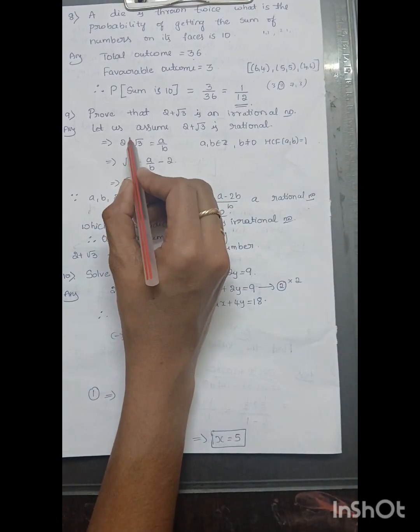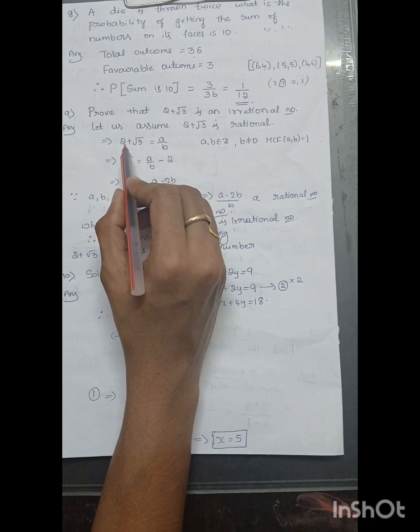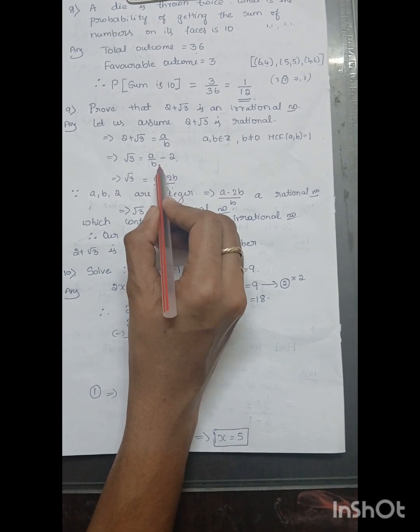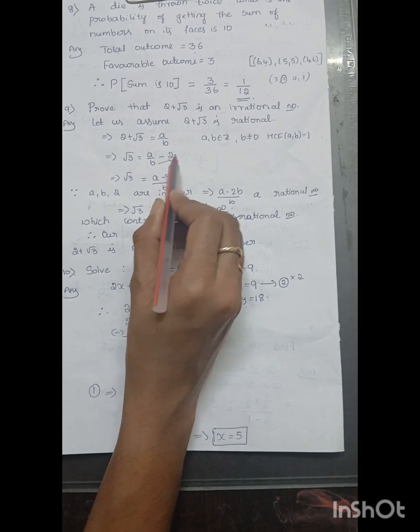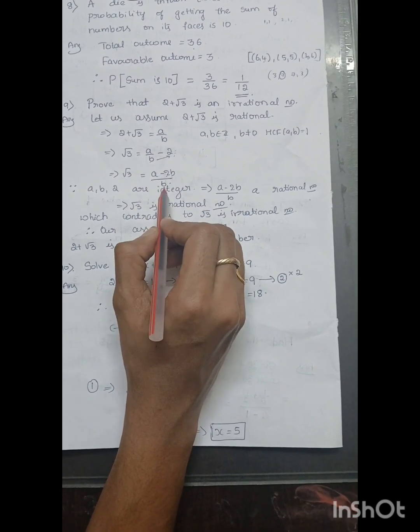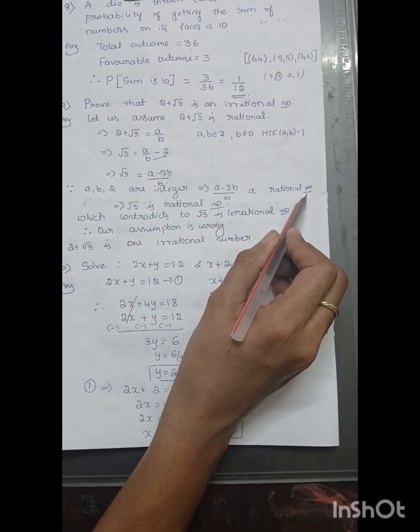So, as I already told, transpose the number except the square root to the other side. So 2 transposed to this side becomes minus 2. On taking LCM, b comes here. So a minus 2b, whole divided by b. Here a, 2, b are integers. So a minus 2b by b is a rational number.